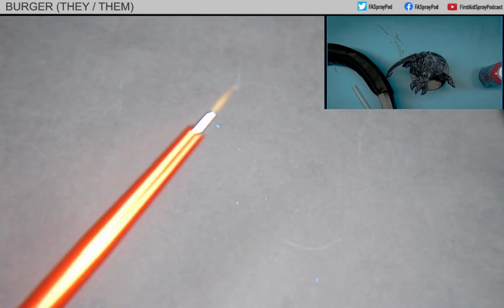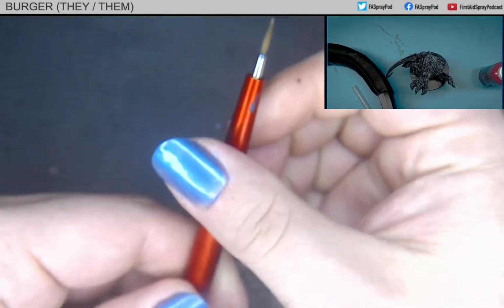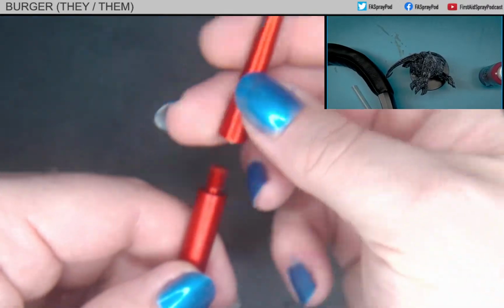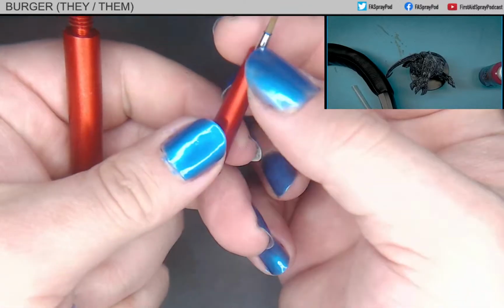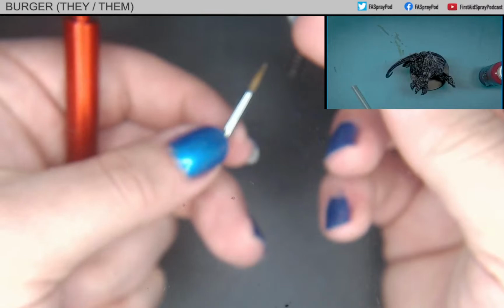I also bought a brush at PAX that I'm going to be trying. This is a neat little mini painting brush that unscrews itself, and the tiny nib comes out. Boop. Ta-da. Which is pretty neat.